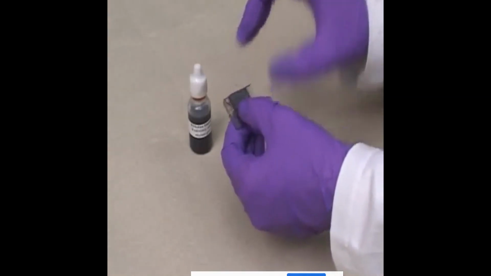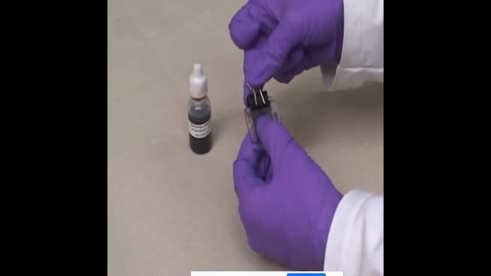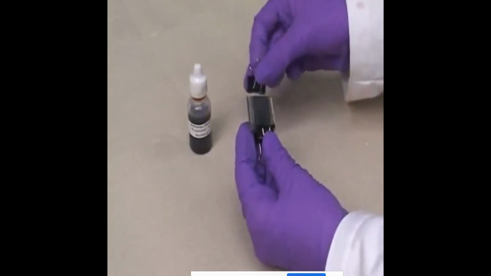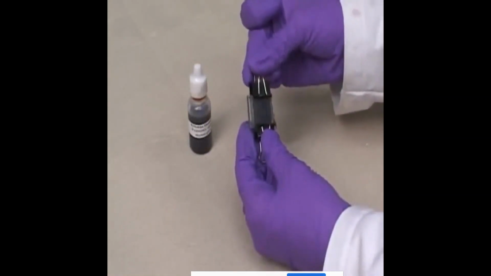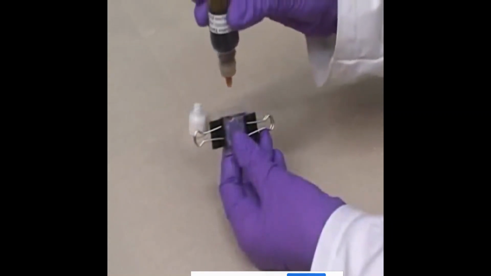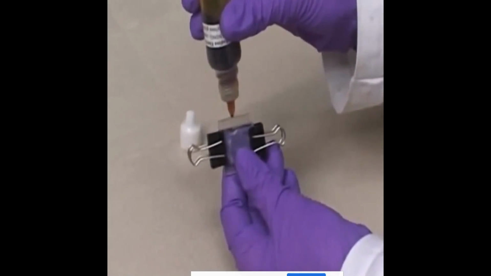Step 4. Pick up the two slides in this orientation, being careful not to let them move. Clip the edges, the ones that do not have the 4 mm strip exposed, together on both sides with two binder clips. Step 5. Place 1 or 2 drops of the iodide electrolyte solution at one of the edges of the slides.